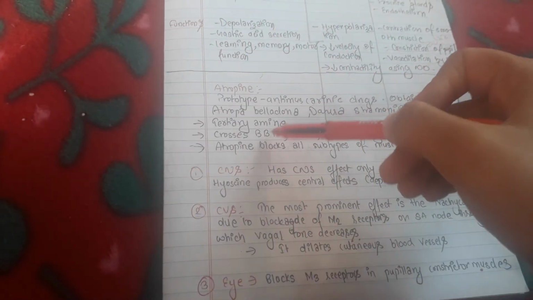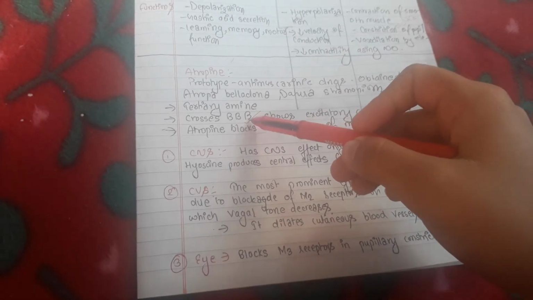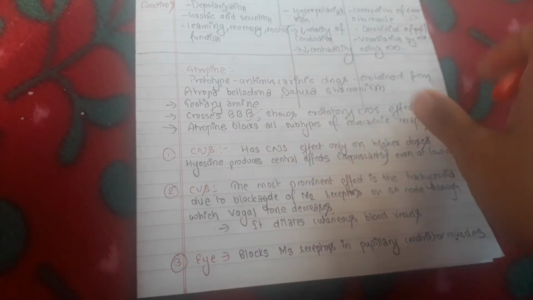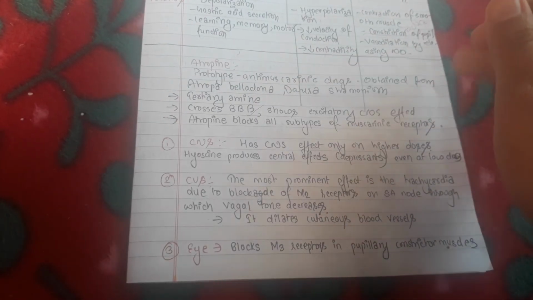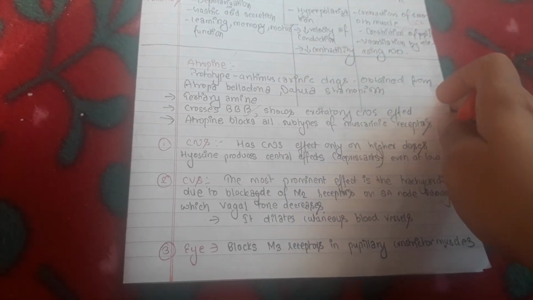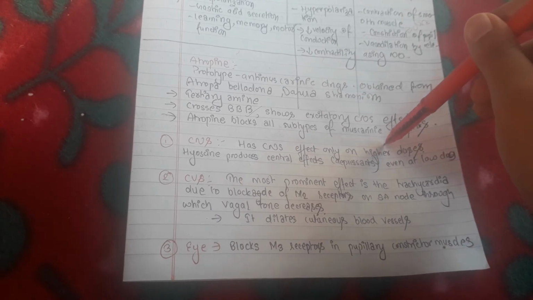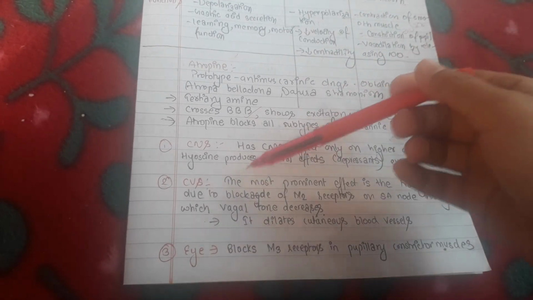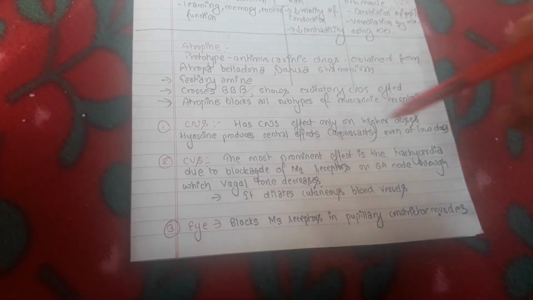It is a tertiary amine, and it crosses the blood-brain barrier and shows an excitatory CNS effect. If it crosses the blood-brain barrier, definitely we can relate it to any adverse effect in our CNS. The uses of atropine are not very important, but there are a few things that you should know. In the CNS, it shows a stimulatory effect at high doses, and hyoscine produces a central effect even at low doses. In severe cases, the most prominent effect is tachycardia.